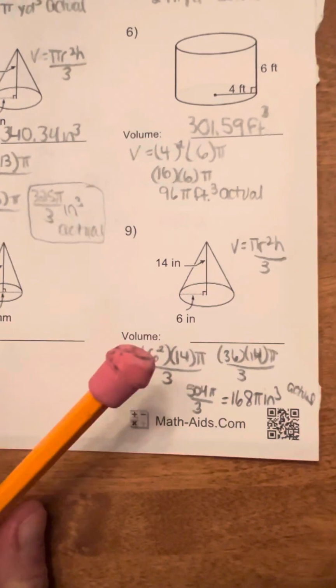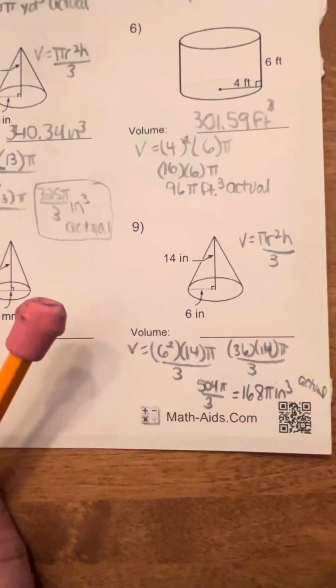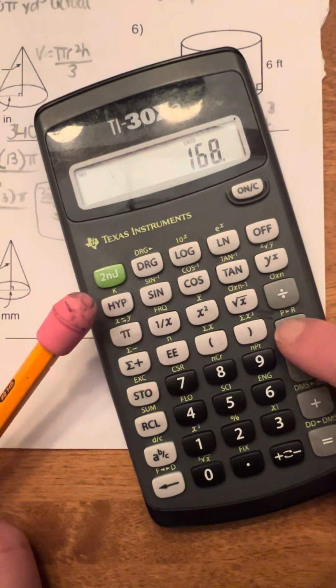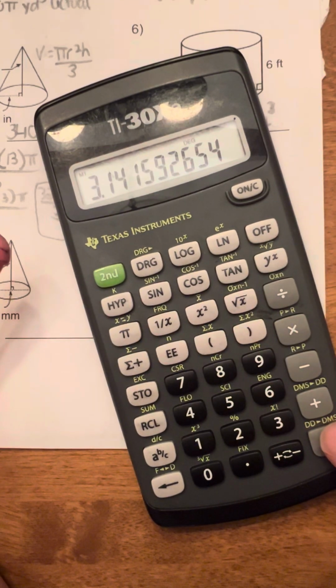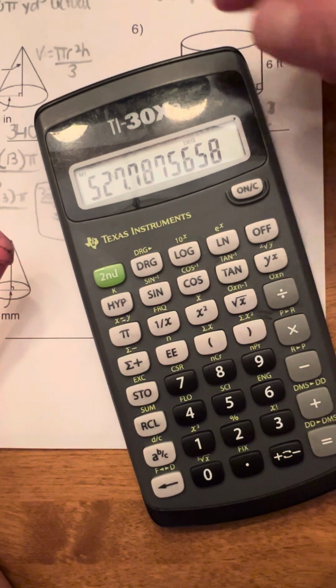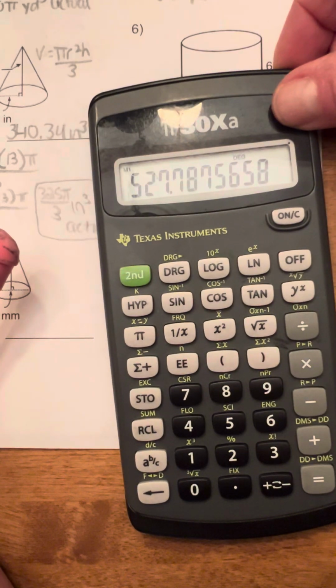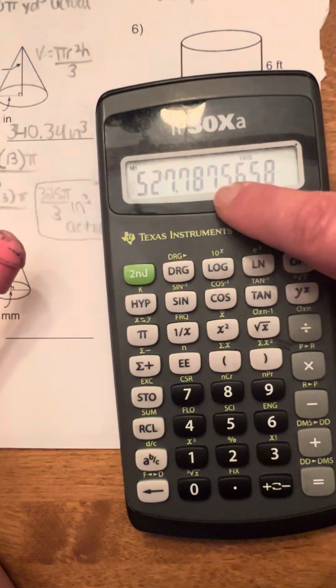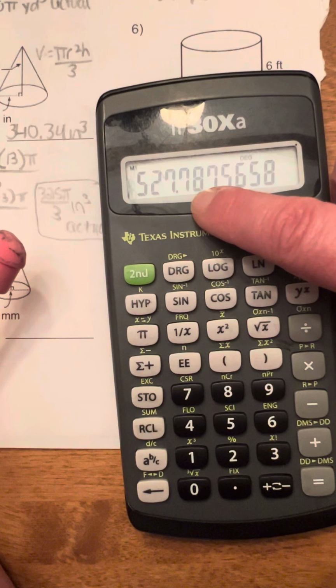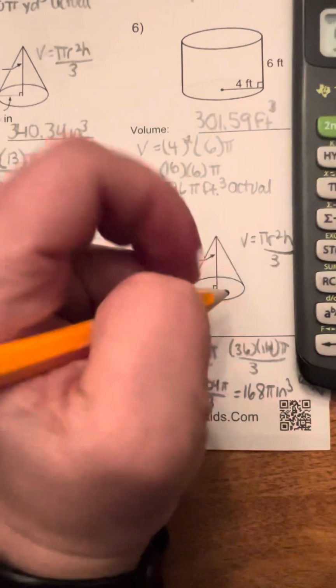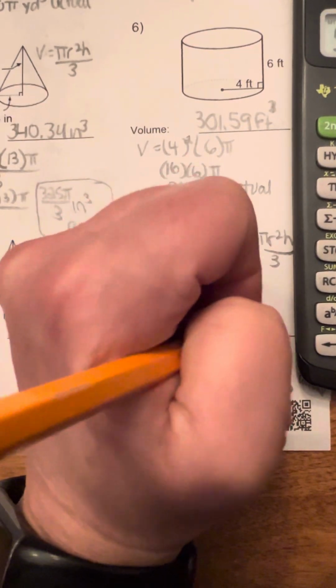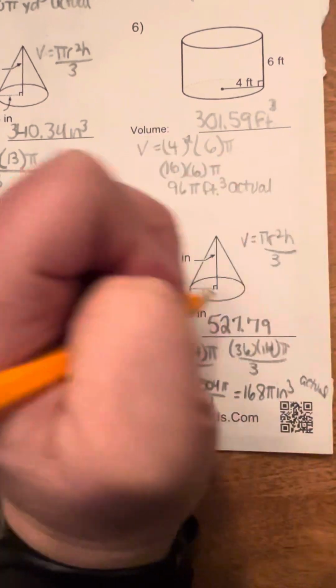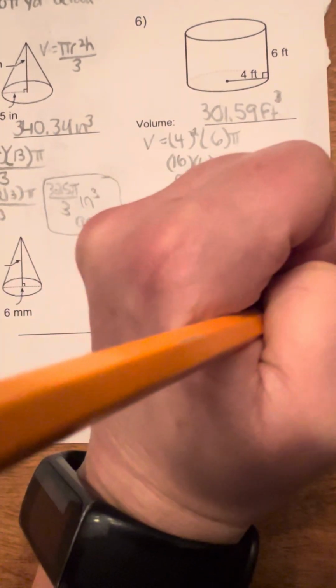And then if I want to find out the approximate, just take 168 times the pi button and hit enter, and we get 527.78. The 7 is going to make that 8 turn up to a 9. So my final answer would be 527.79, and this is all in inches cubed.